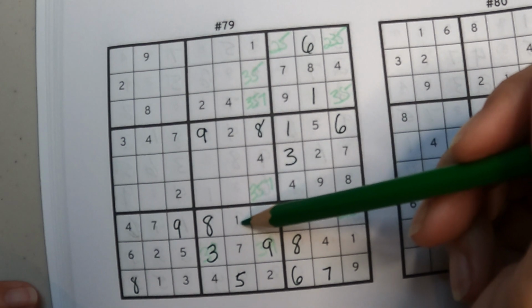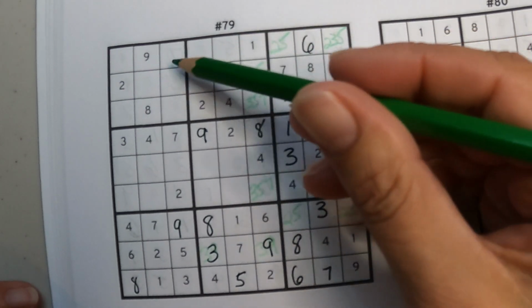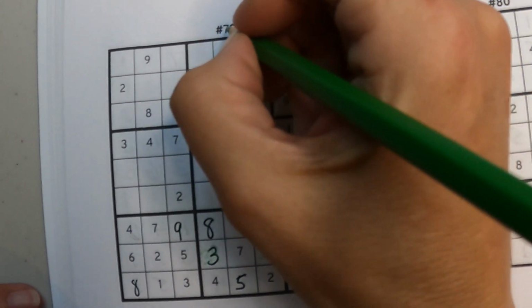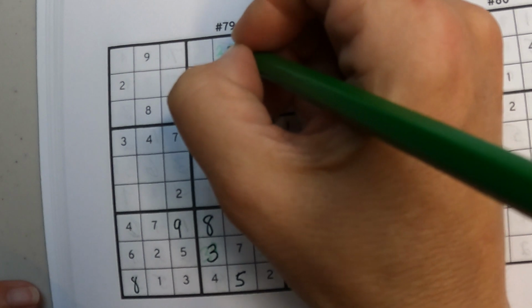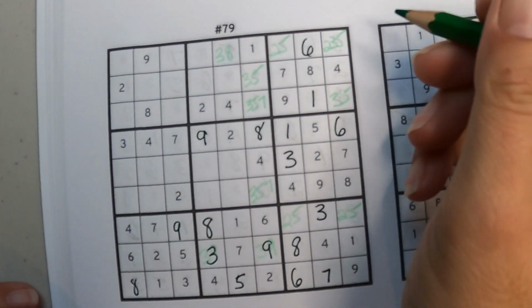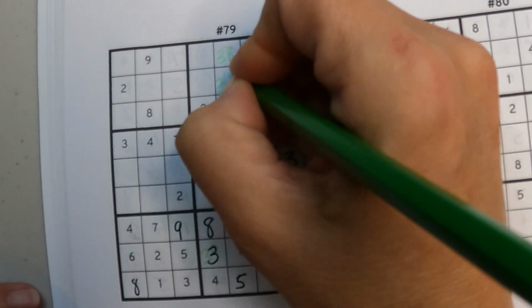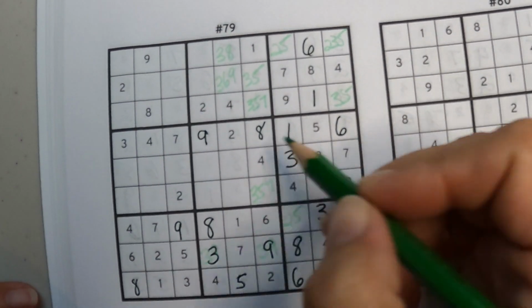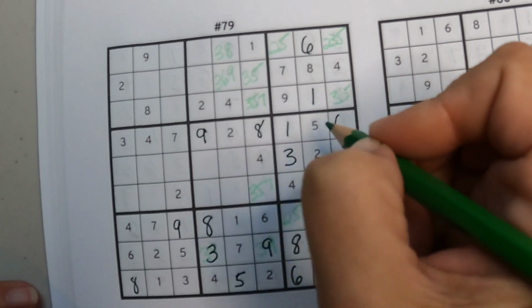For this column, we've got 1, 2. We're missing 3, 6, 8, and 9. We've got a 6 and 9 here. So 3, 8. We've got an 8 here. So 3, 6, 9. We've got a 9 covering this box and a 3 here.